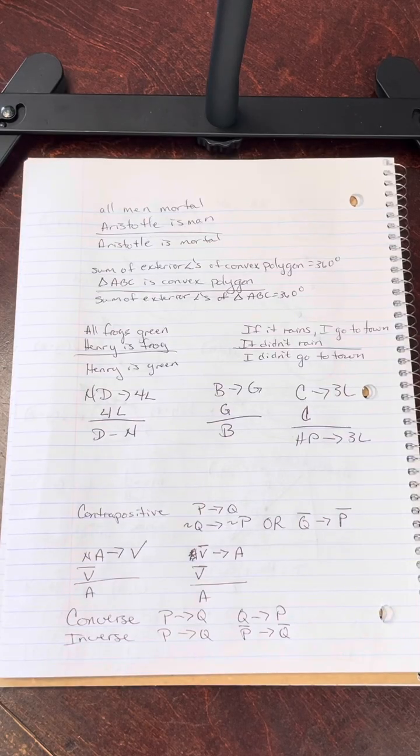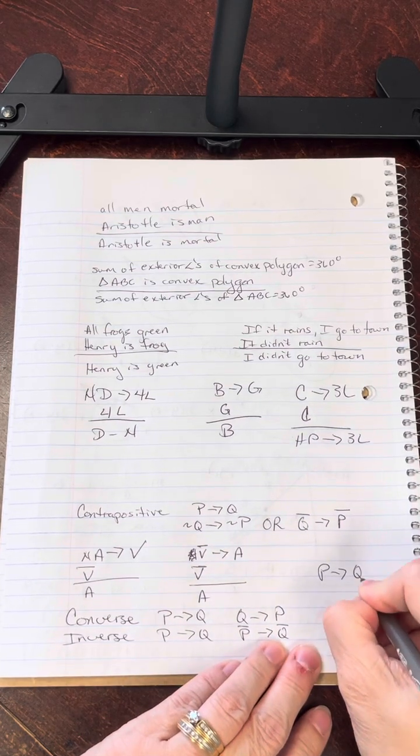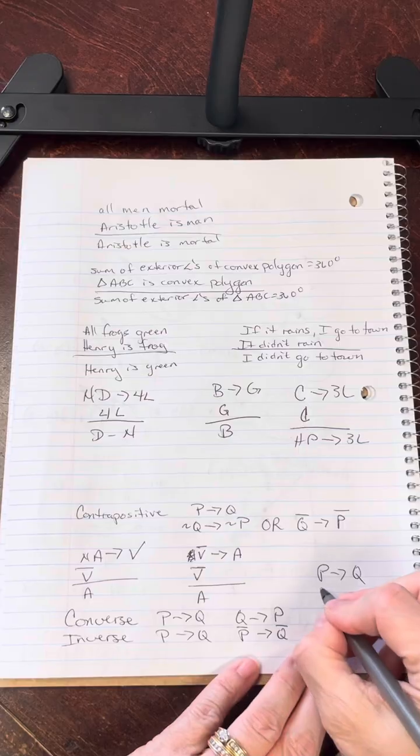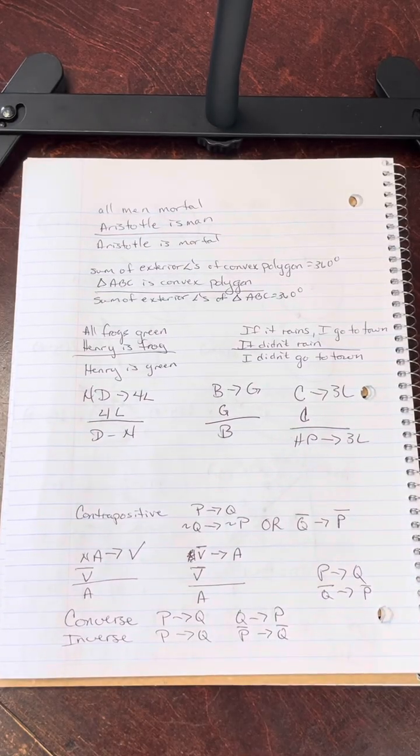So the statement says, if I have a square, then I have a quadrilateral. And in their if-then piece of that box, they did P yielded Q. And then the contrapositive is flipping it and saying, if I don't have a quadrilateral, I don't have a square. So they're not Q yielded not P.